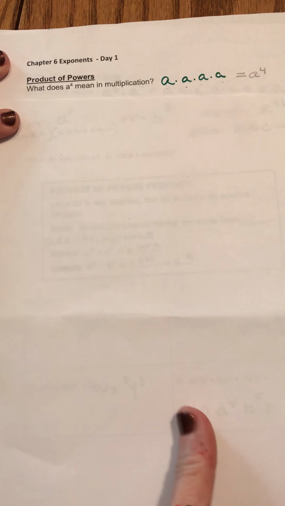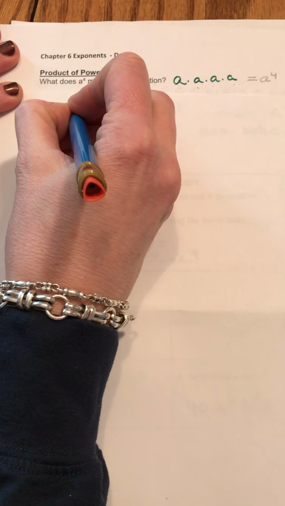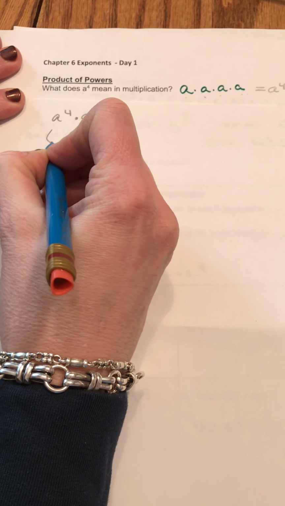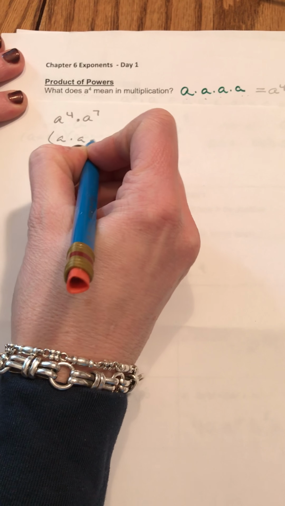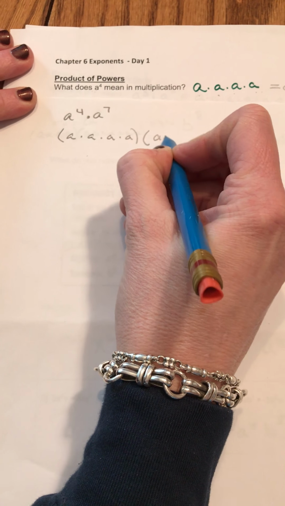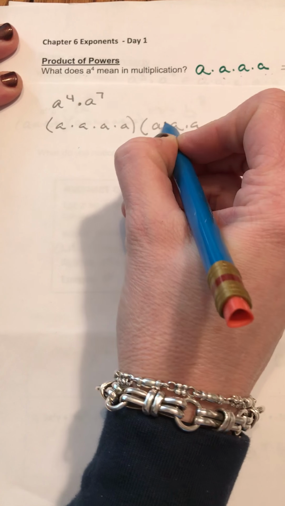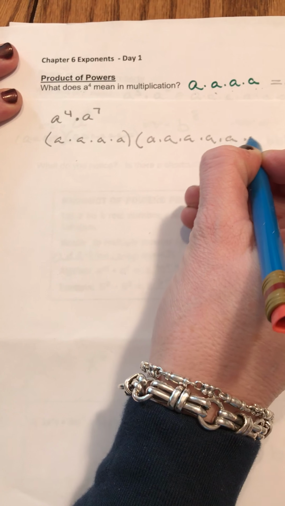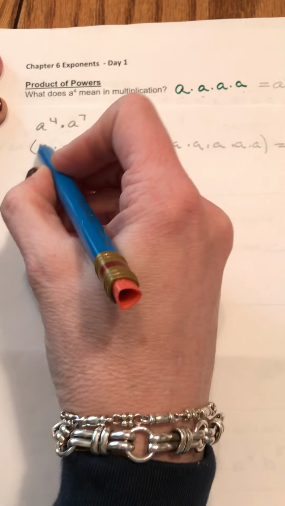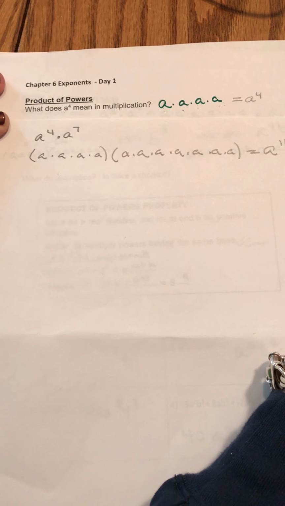So in our first example, if we had a to the fourth power times a to the seventh power, what that really means is a times a times a times a as our first term. And our second term is a times a times a, and we write this out 7 times: 1, 2, 3, 4, 5, 6, 7. And when we put it all back together, we count them up, and we actually have 11 a's. So this is a to the 11th power.